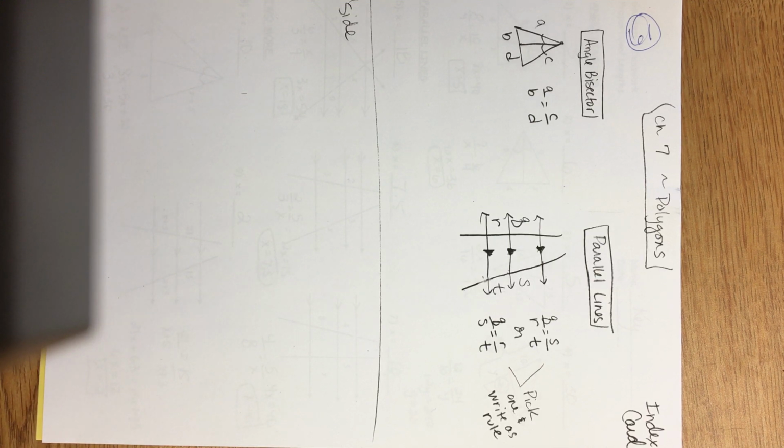So today, since I'm not here, what you're going to do is first get the index card and copy these rules, because we are still doing similar polygons. We're doing proportions with similar polygons and how the sides and things match up. Today we're going to do the angle bisector and parallel lines.